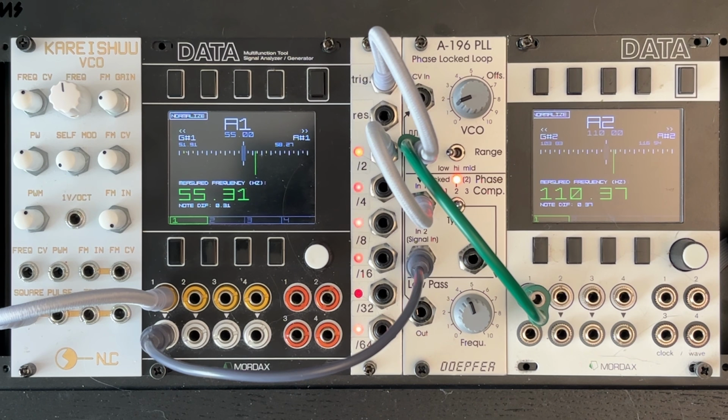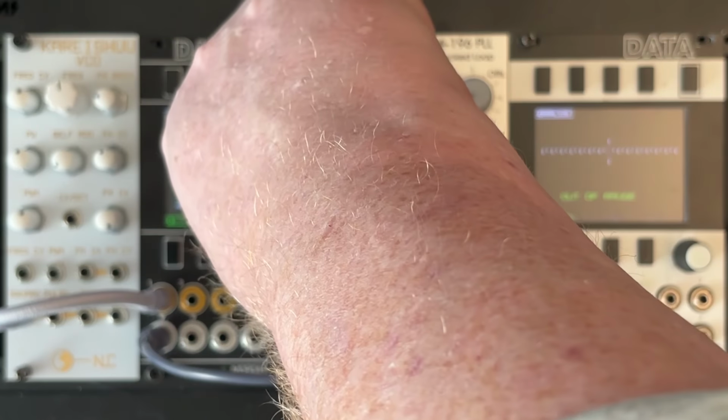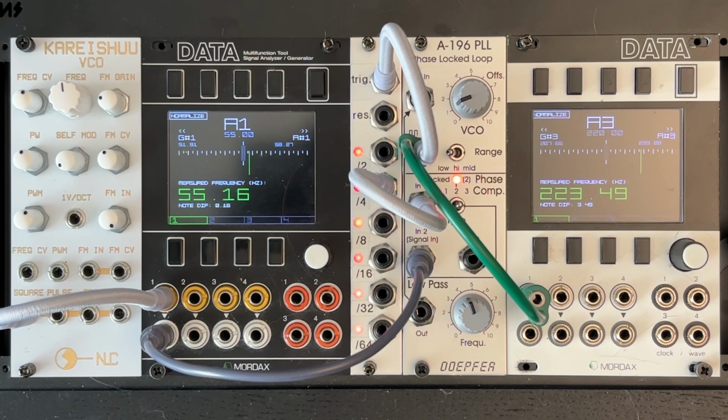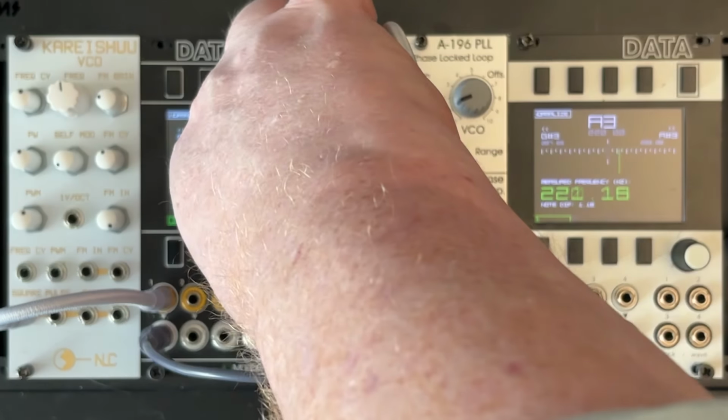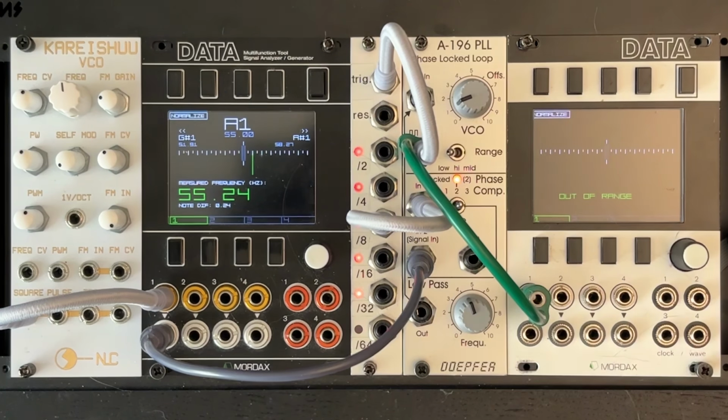I'll change it to the divided by 4 output instead. Once again, it takes a bit to settle, but once it does, it registers at 220 Hz. However, when I push it now to divided by 8, you'd expect to see the other side coming out at 440 Hz, but now it's not able to.